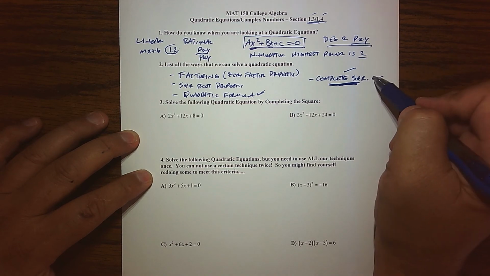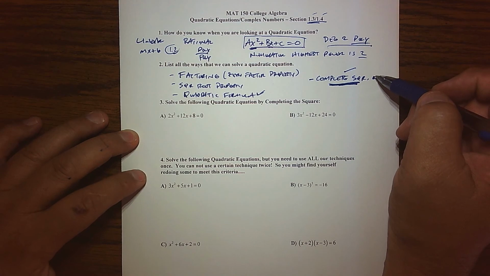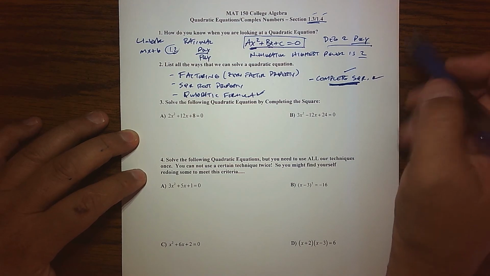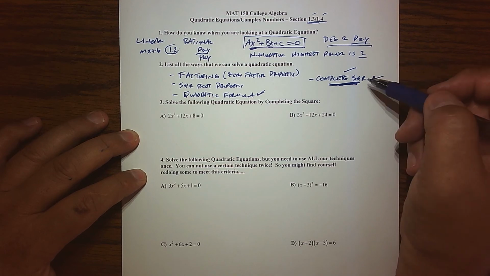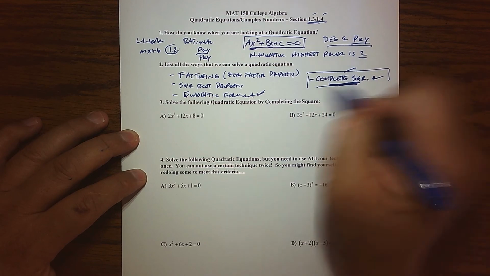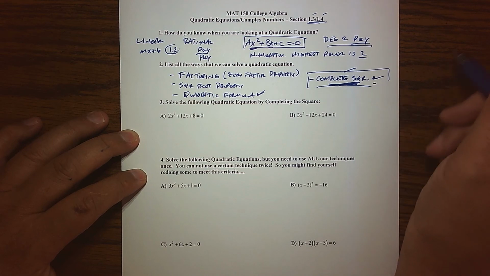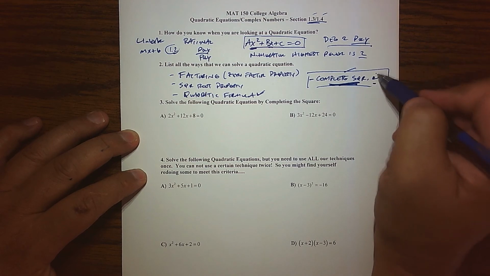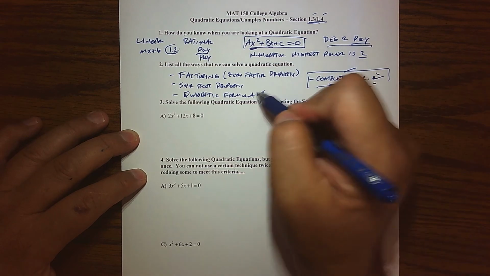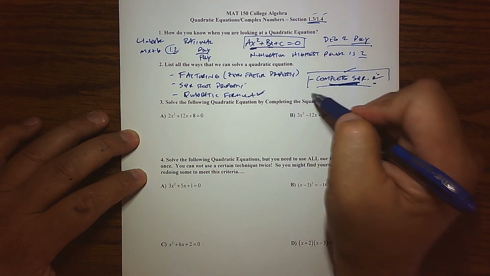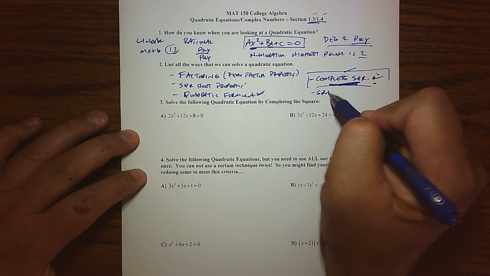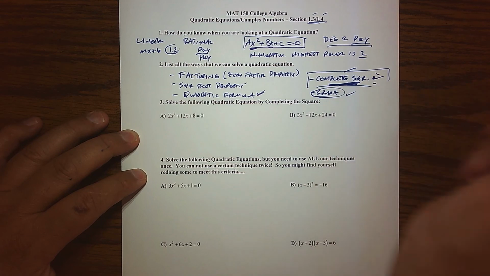It's a skill builder. We'll use it for circles. We'll use it to rewrite expressions. When you move into calculus, you'll use it to do integrals and differentials. So we really need to understand how to complete the square, even though this is probably the hardest way to do the quadratic. But we'll focus on this for a little bit. And then, of course, we have the quadratic formula and the square root property. There are other ways too. We could also use a graph, which we'll take a look at next week.